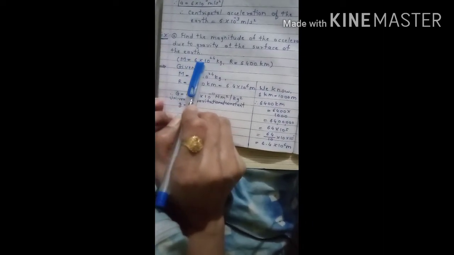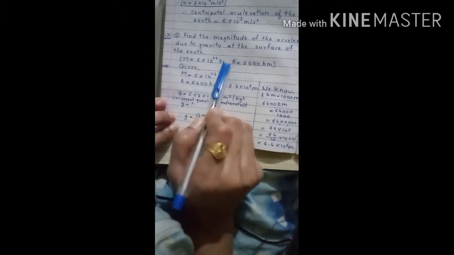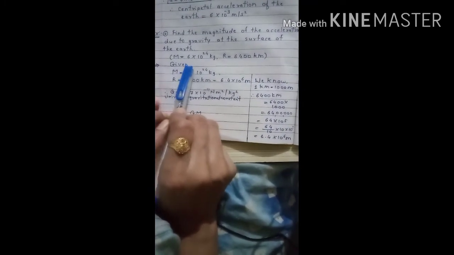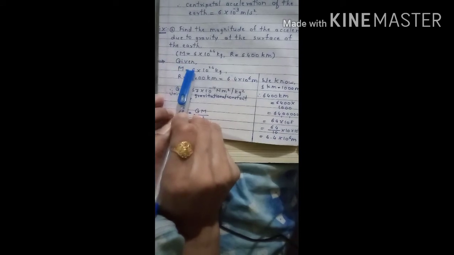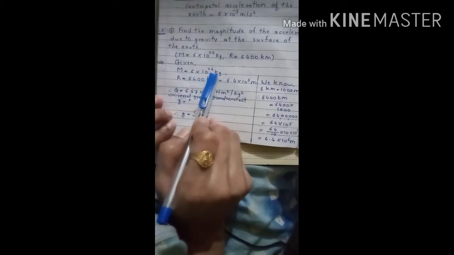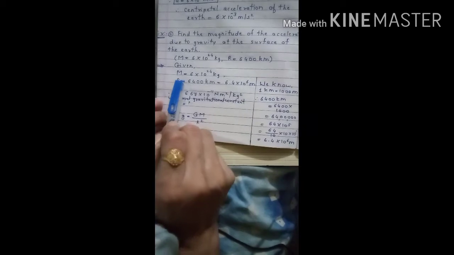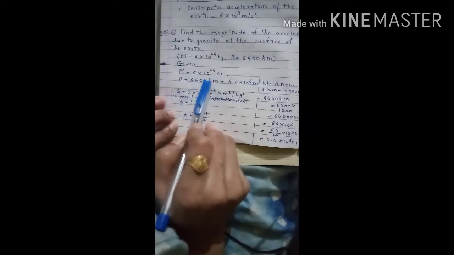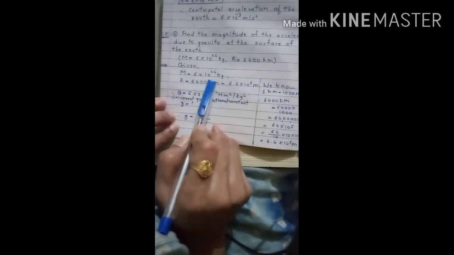Now we are going to see the second practice example. Find the magnitude of the acceleration due to gravity at the surface of the earth. Here mass of the earth is given, 6 into 10 raised to 24 kilogram. Radius of the earth is given, 6400 kilometer. So here we will first of all write the given things, that is, mass of the earth is equal to 6 into 10 raised to 24 kilogram. Radius of the earth is equal to 6400 kilometer.